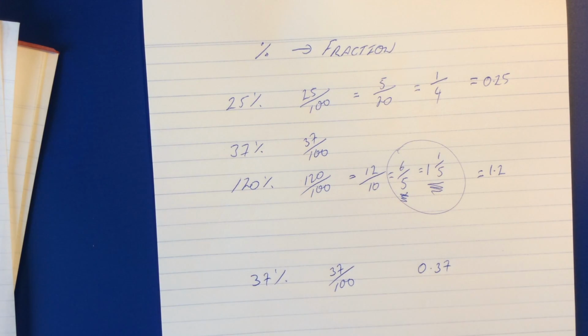It's the basic process. Sometimes you can have a percentage with a decimal like 25.3%. We'll have a look at how you deal with that in a later video. The idea of these basic videos about fractions, percentages, and decimals is that you get your head around the concepts and you get comfortable with them.